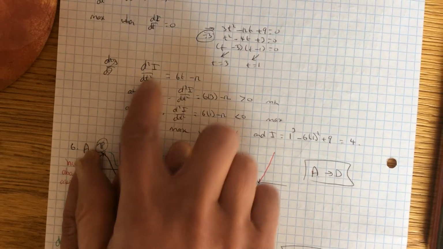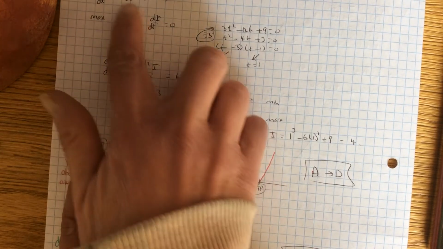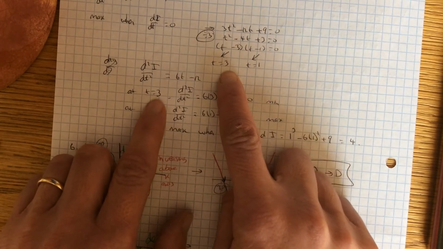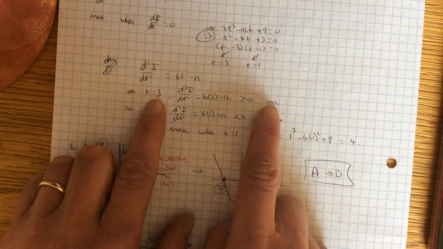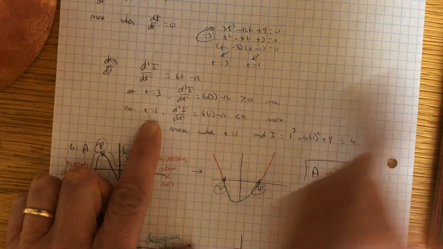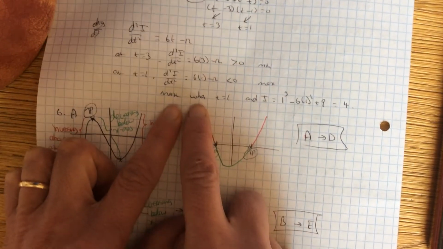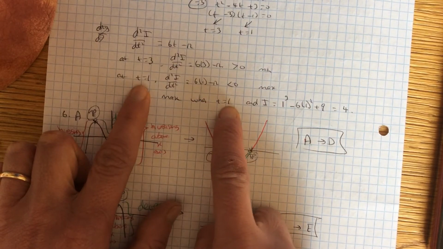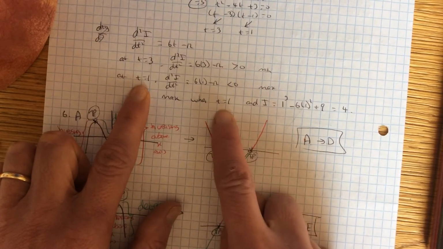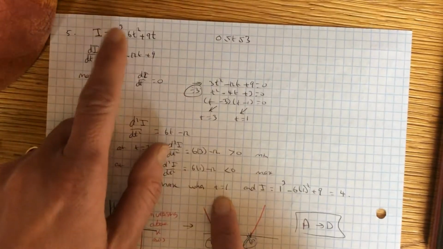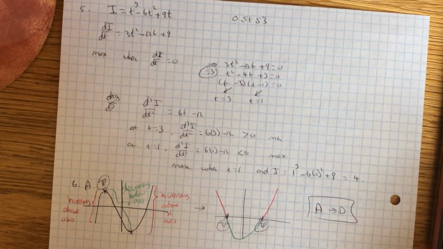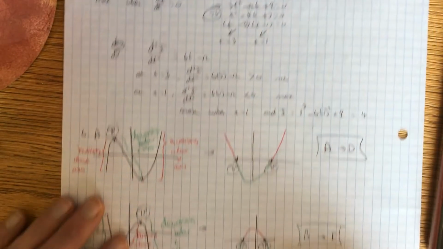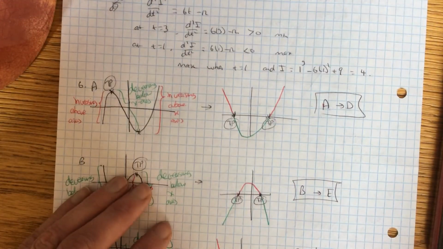To do that, the easiest way, second derivative, so differentiate this again, sub in your 3, and it works out to be above 0, so it's minimum. Sub in your 1, works out to be beneath 0, so it's a maximum. So the question wants when it's a maximum, so I'm choosing this value, and t is 1. To work out what the I value is, just sub the 1 into your I value at the very start. And number 6 is onto these graphs, which is a little bit more awkward, but we'll just take our time with this and see how we get on.